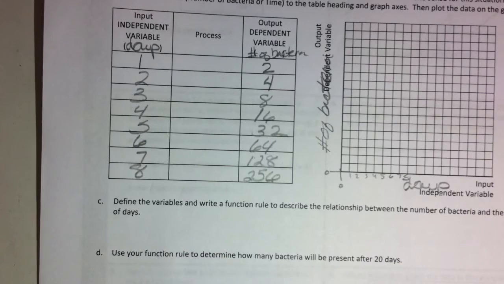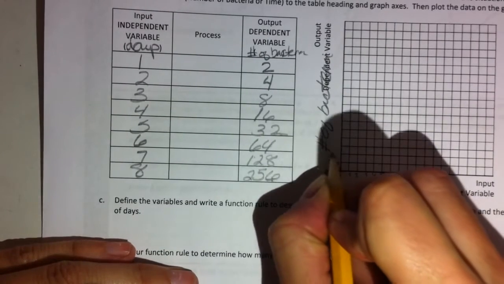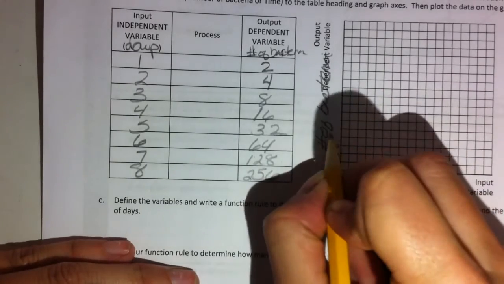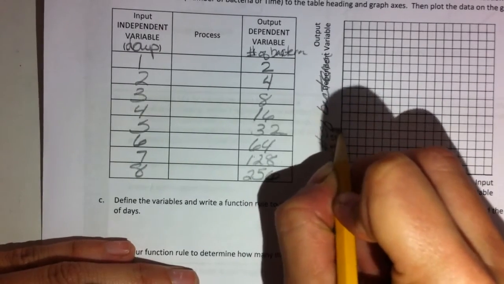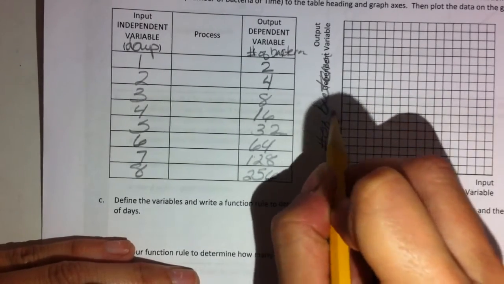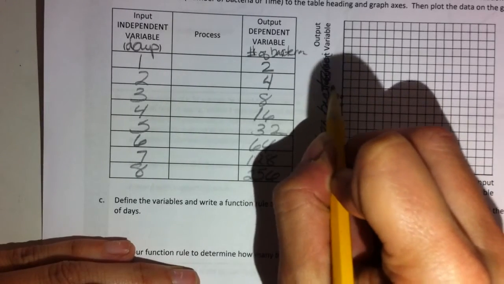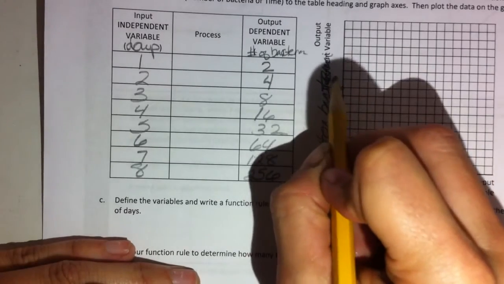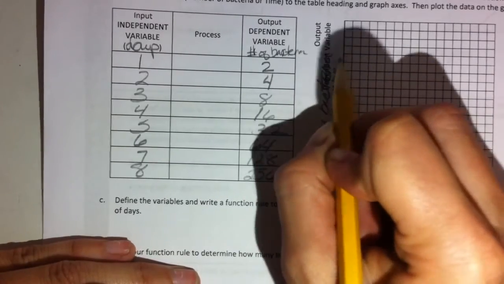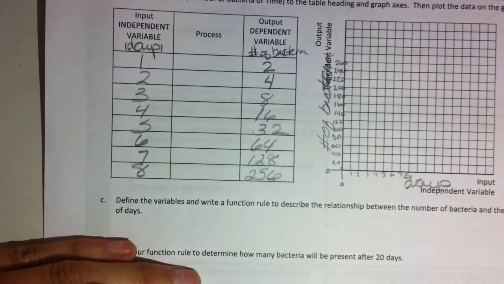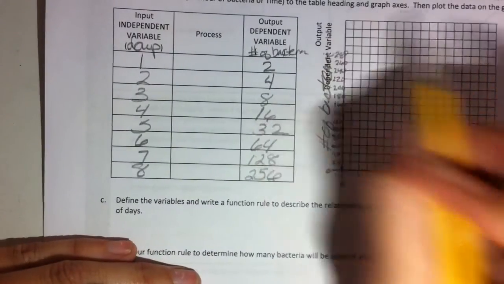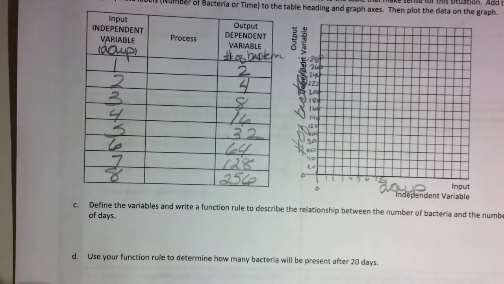So let's go by, maybe 20s would work. 20, 40, 60, 80, 100, 120, 140, 160, 180, 200, 220, 240, 260, and that's enough. 280 will go.